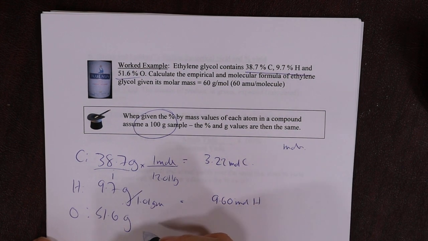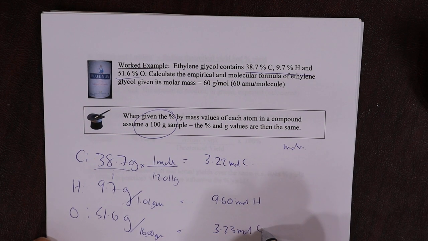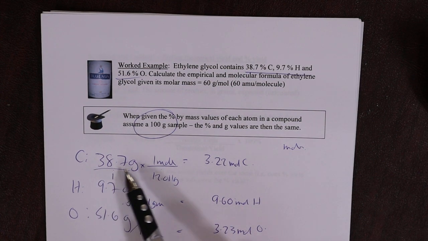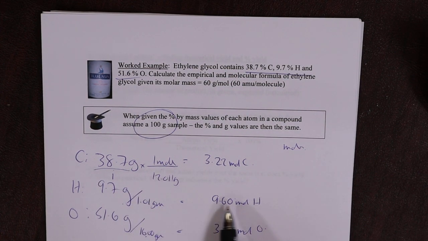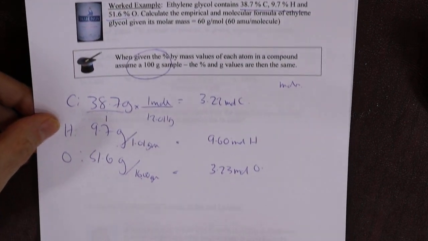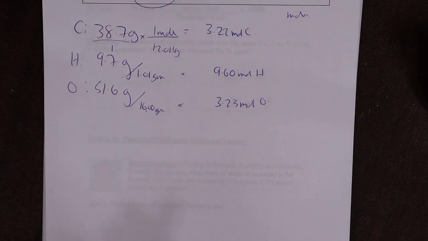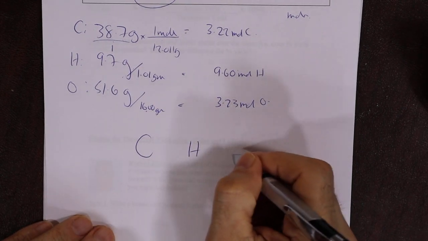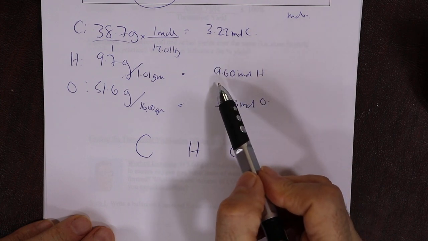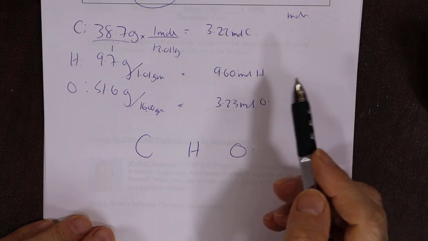There's hydrogen. And there is oxygen. So just pause there, make sure you got those numbers. Grams to moles, grams to moles, grams to moles. That's an important skill. All right, so we're nearly there. Now remember, that is the correct ratio: 3.22, 9.60, 3.23. That's the right ratio.